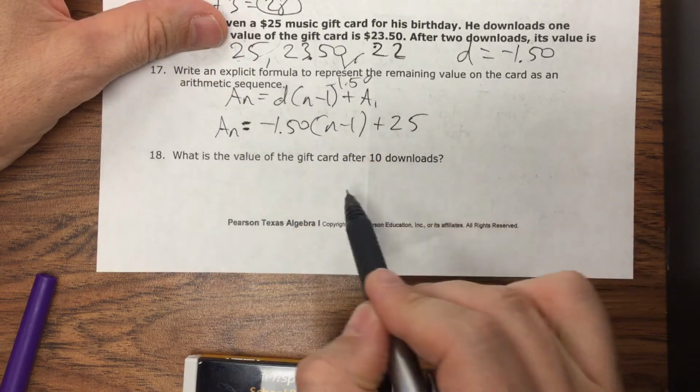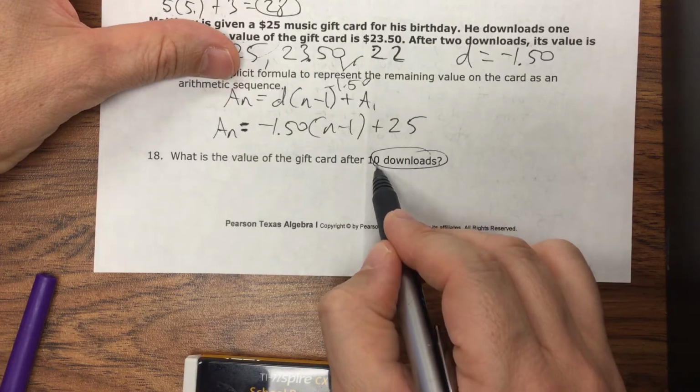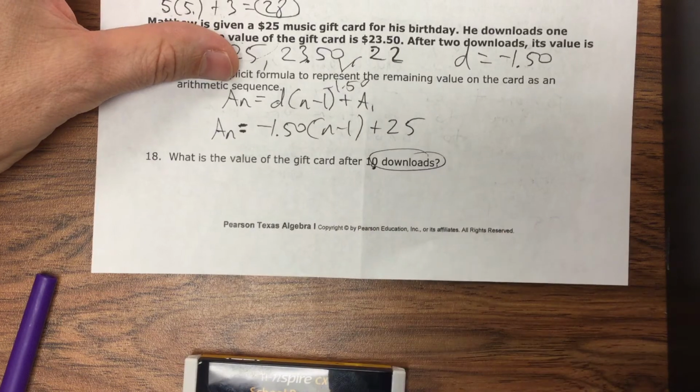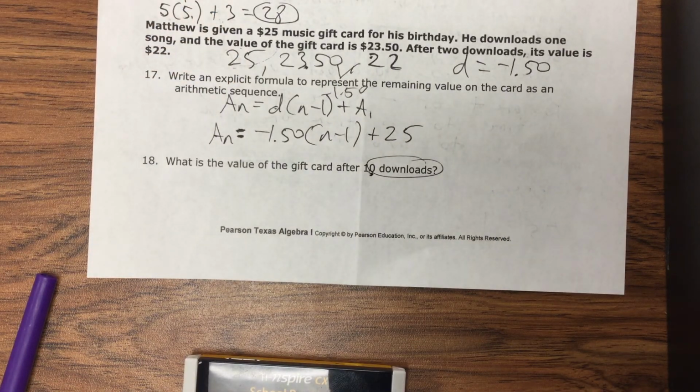This is the formula. You will do the math to figure out what is on the gift card after 10 downloads using that formula. Okay? Good luck, and I'll see you in class.